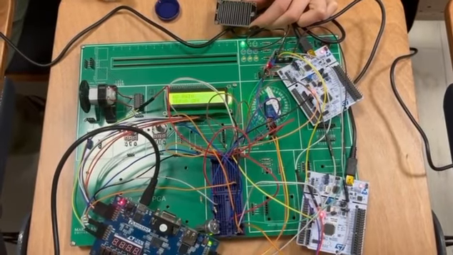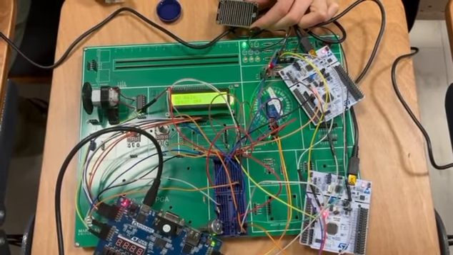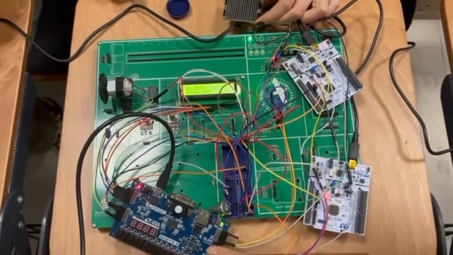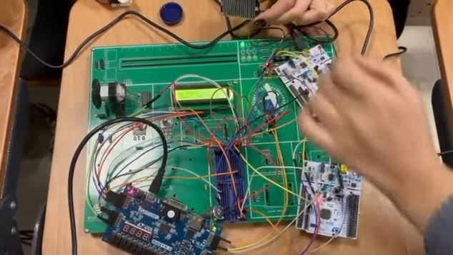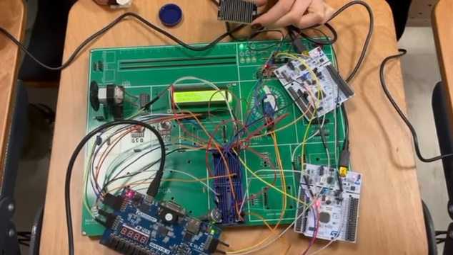Now, I would like to show you how our project works. Here is my hardware setup. We have the Basys 3 FPGA board, the rain sensor, the servo motor representing the wiper, and the LCD screen.